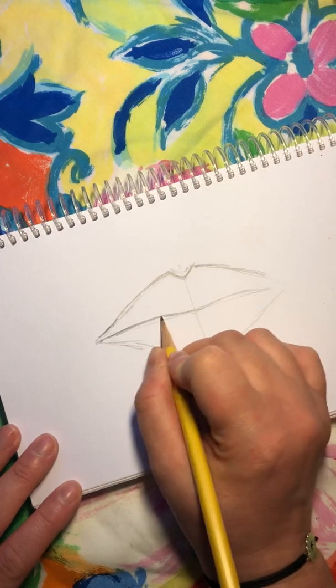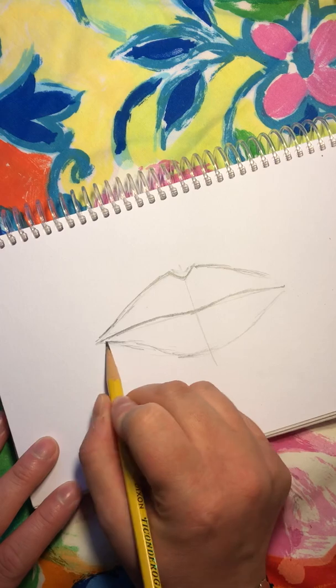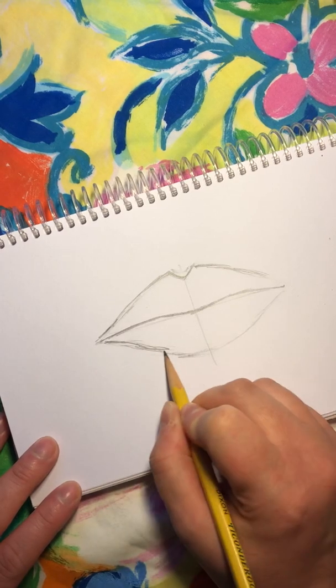Okay, you want to make sure that center line isn't perfectly straight across. Okay, there is going to be some curvature to it.